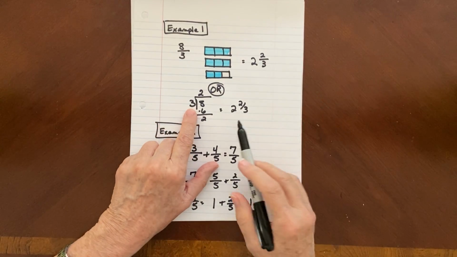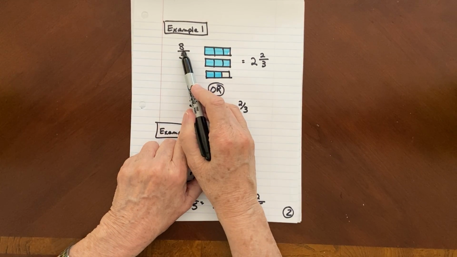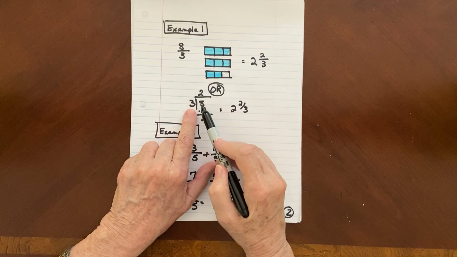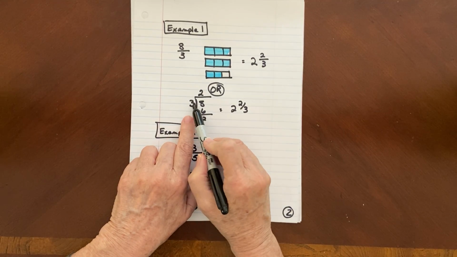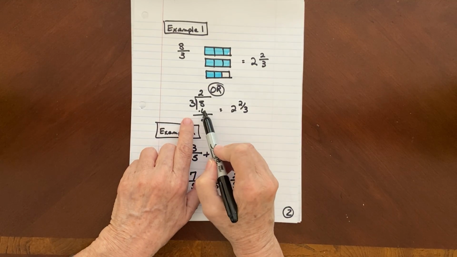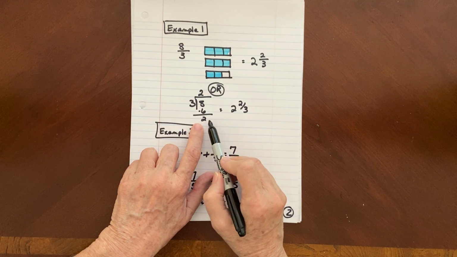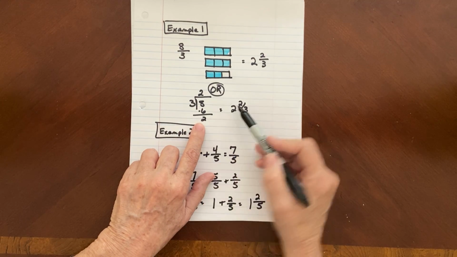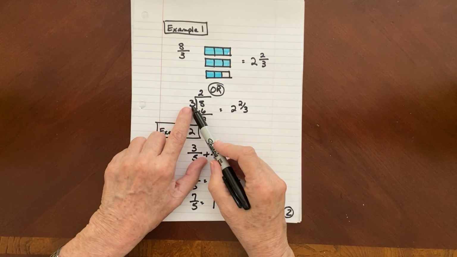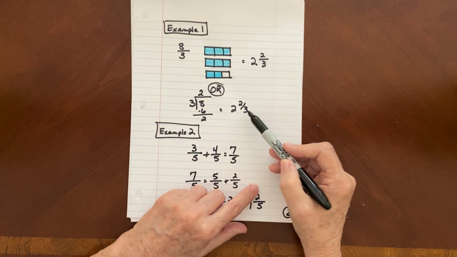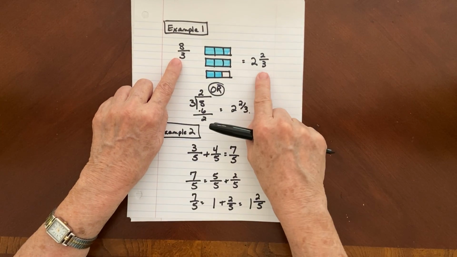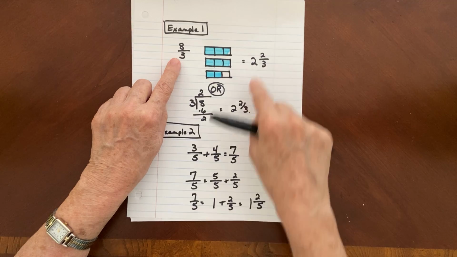I can do the division, the same thing. I can make that a division problem. The 8 goes in the box. Top number always goes in the box. So 3 goes into 8 2 times, minus 6, I get 2. So there's my remainder, which becomes my numerator. My divisor becomes my denominator. So 8/3 is the same thing as 2 2/3, and I can do it either way.